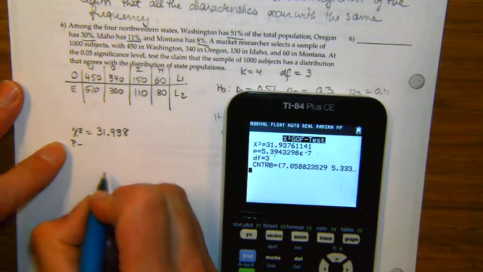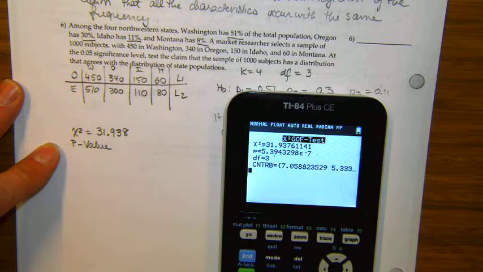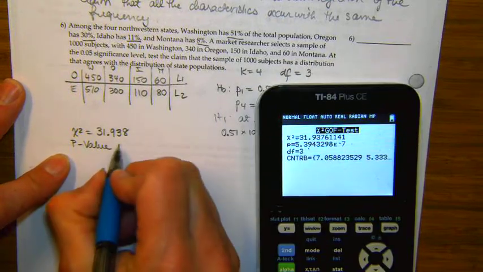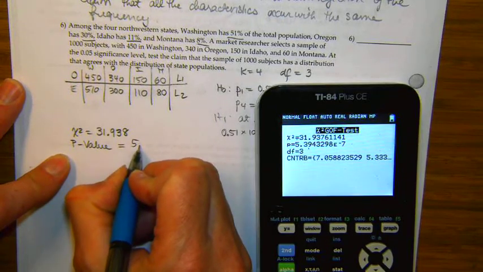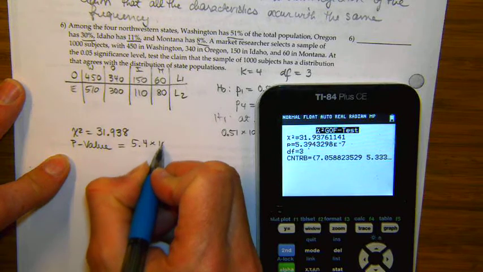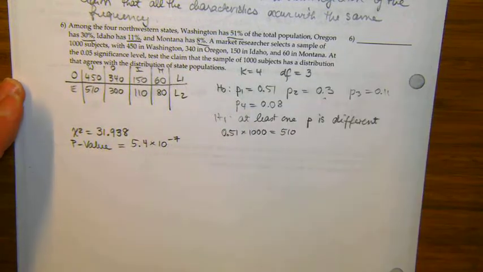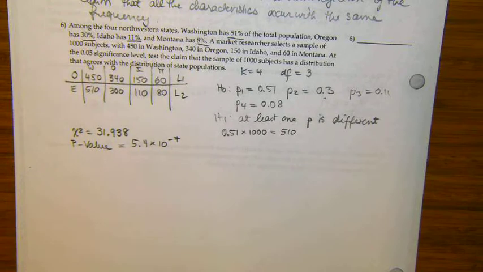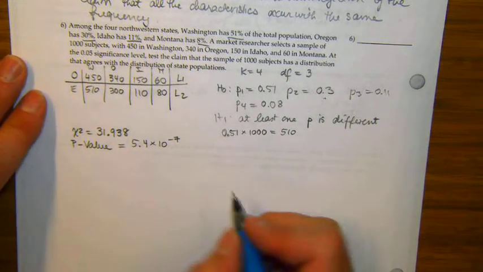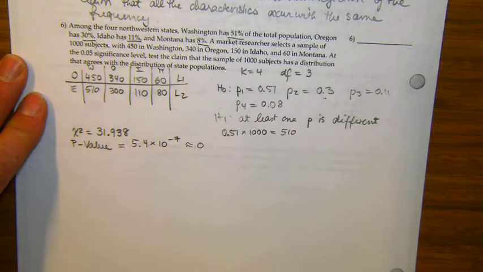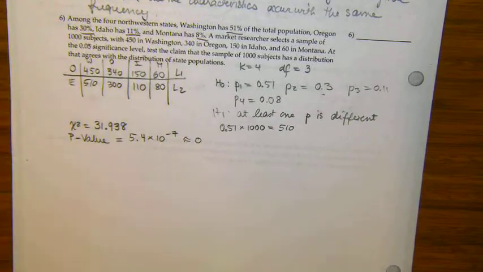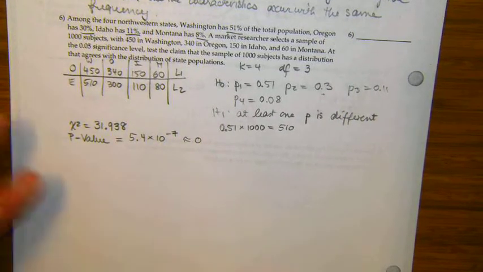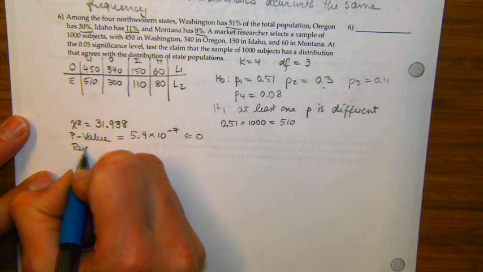This is a pretty large test statistic. Our p-value is 5.4 times 10 to the negative 7. If we round it to 4 decimals, this has 6 zeros before the first number, so this is approximately 0. When the p is low, we're going to reject the null.